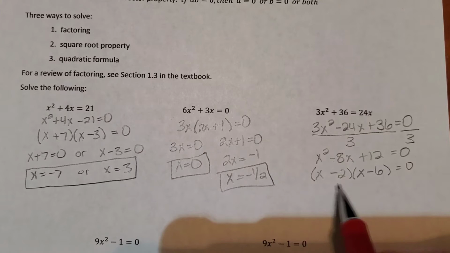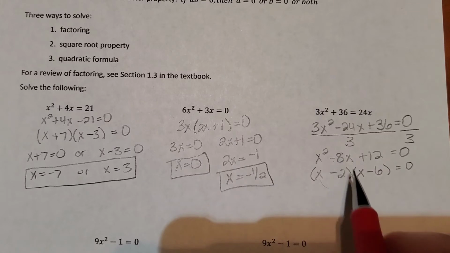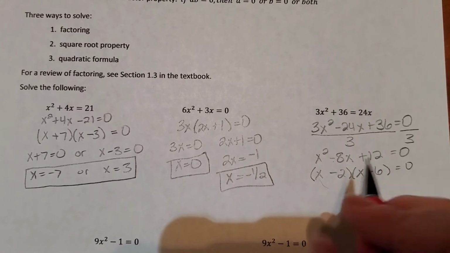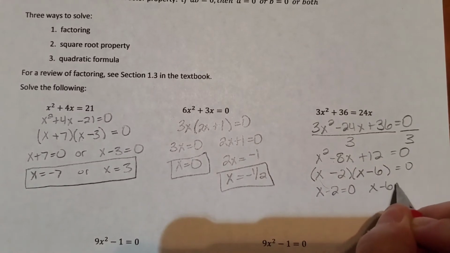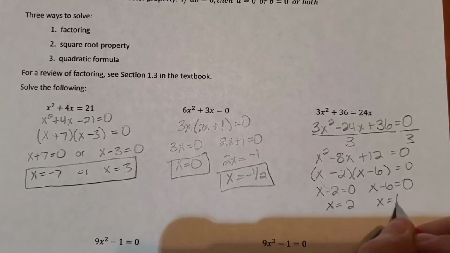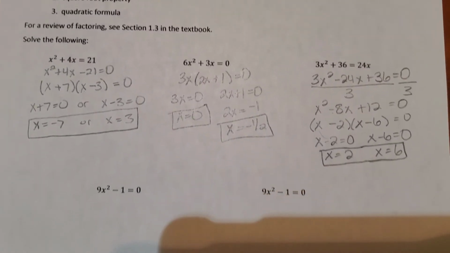Double checking, x times x gives me x squared, minus 6x for the outer, minus 2x for the inner, combined to give me negative 8x, and then negative 2 times negative 6 gives me positive 12. Setting both equal to 0, and solving, we get x equals 2 and x equals 6. Again, they both do work when you check them.